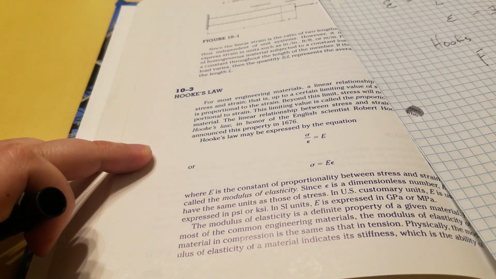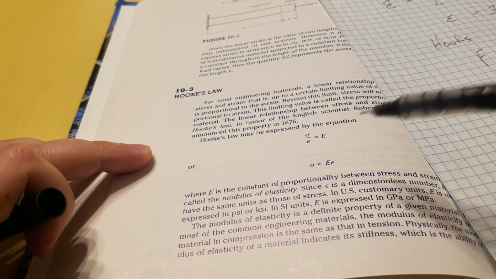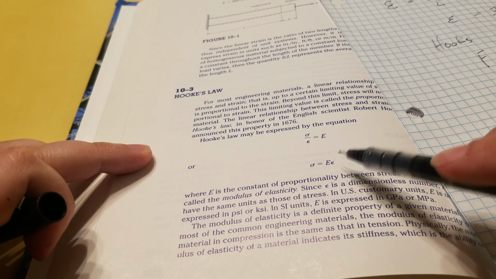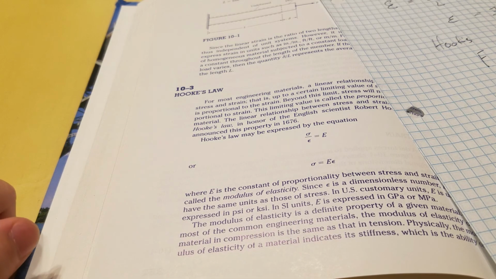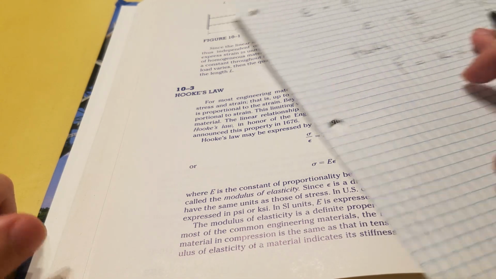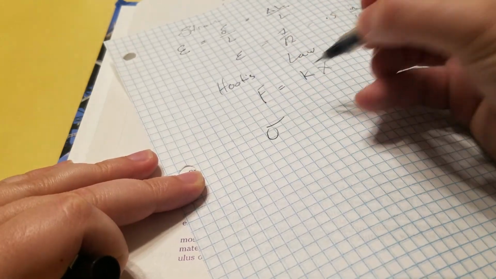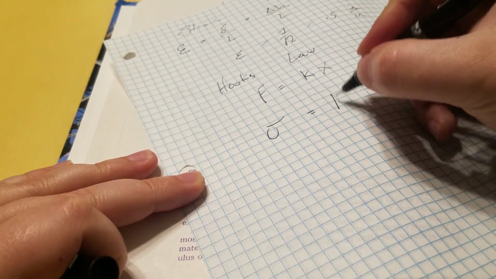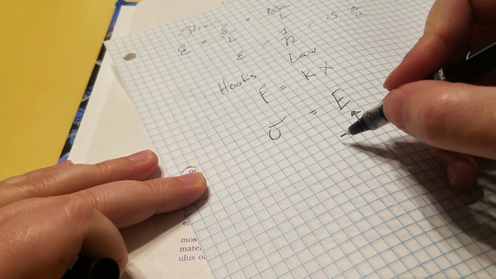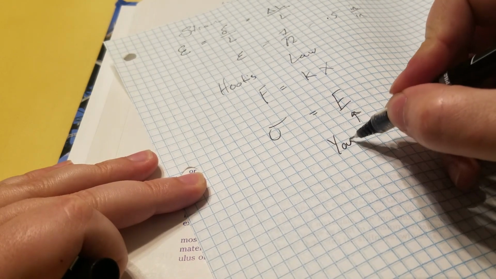Yeah, so in the same vein, stress is equal to some constant E times a unitless strain. So sigma is stress, E is some constant, and I will use this interchangeably.